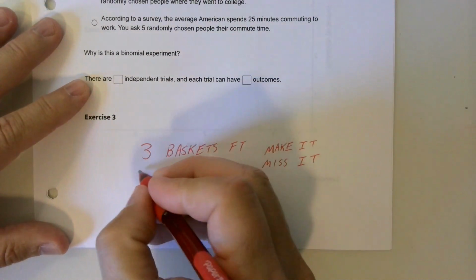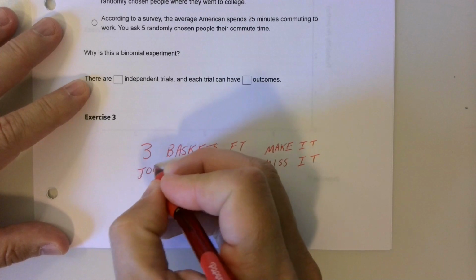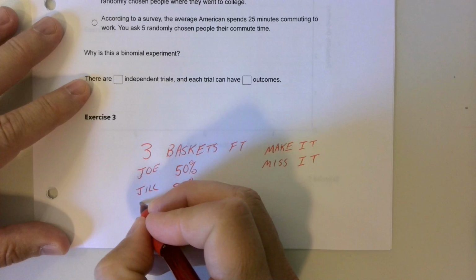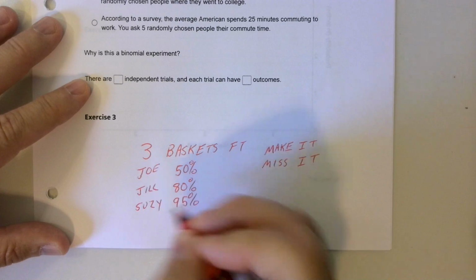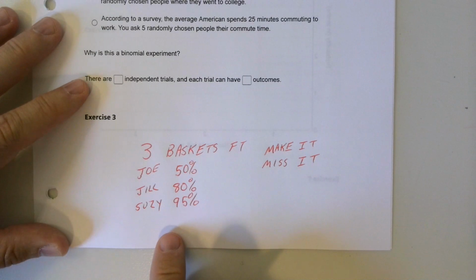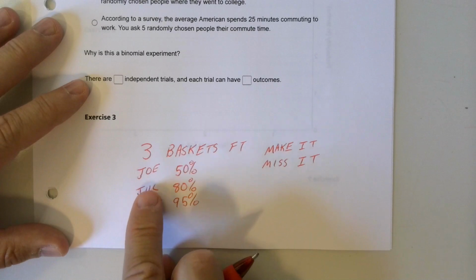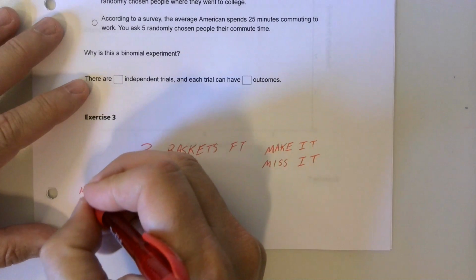And you can see if this was, say, Joe, and this was Jill, and this was Susie, and I said, well, which one of them is more likely to make 2 baskets? Well, it'd be Susie. And I would say, well, what's the probability of that happening for Susie, to make 2 of these 3 baskets?